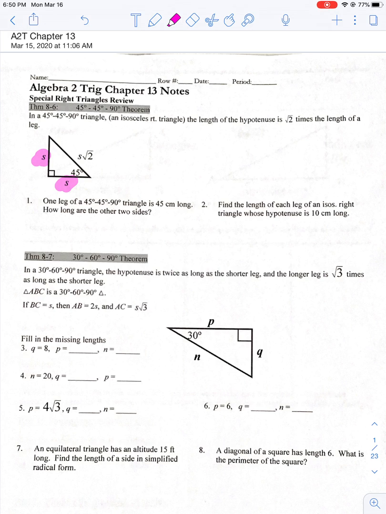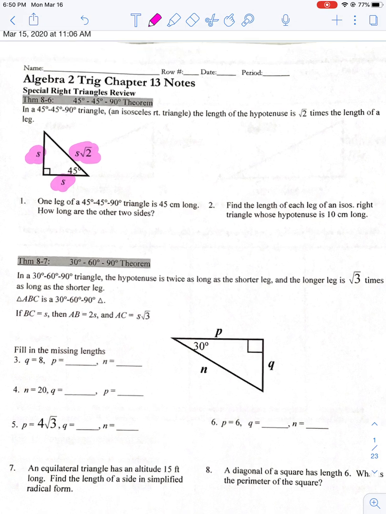And to get from the length of a leg of a 45, 45, 90 triangle to the hypotenuse, we would multiply by a factor of radical 2, which you see given there. So let's go ahead and try our first example.